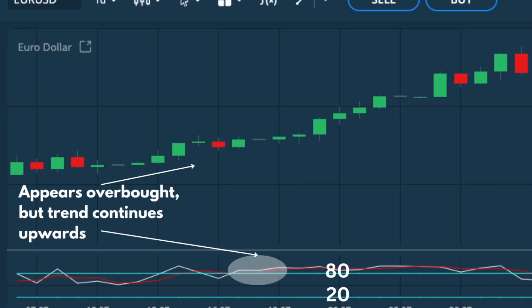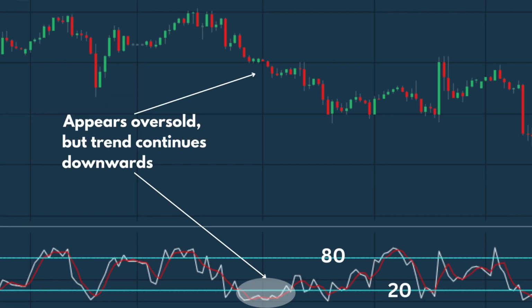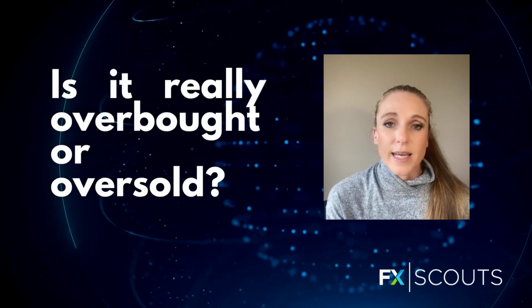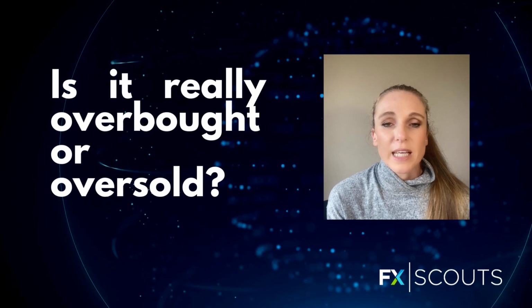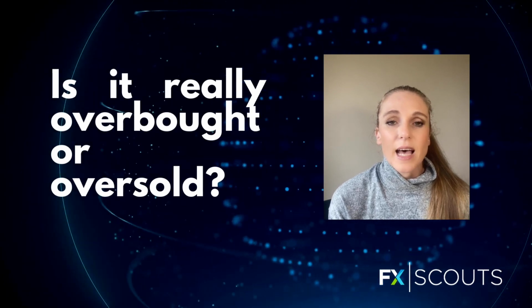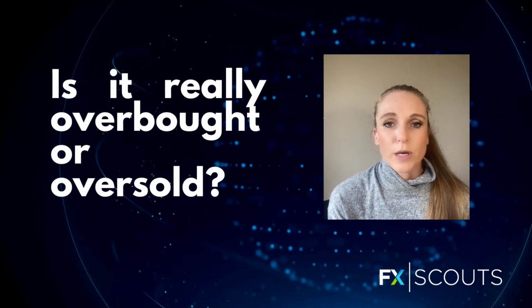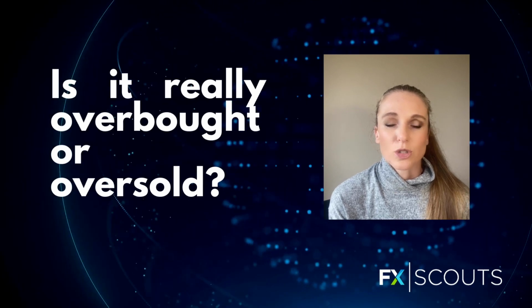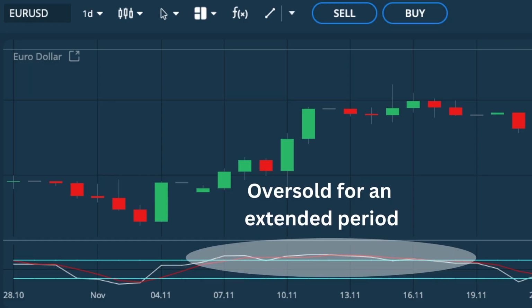An instrument won't necessarily fall in price just because it is overbought. And similarly, an instrument won't necessarily rise in price just because it looks oversold. With the stochastic oscillator, overbought and oversold simply mean that the price is at its high or low compared to the previous 14 or whatever time period you've chosen. And as you can see, these conditions can last for extended periods.